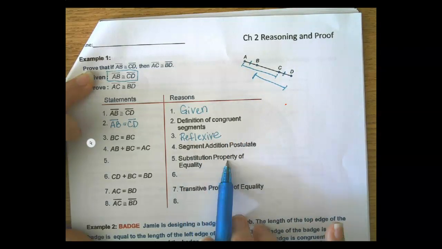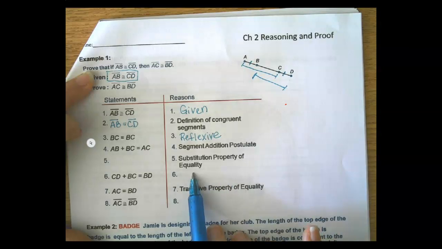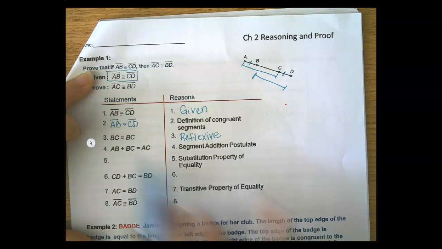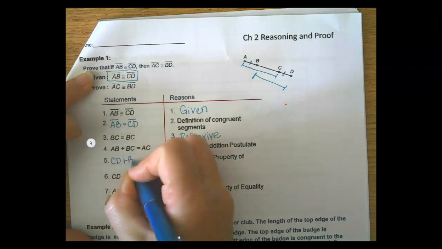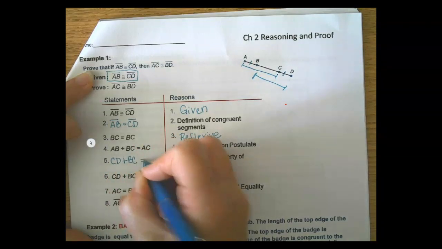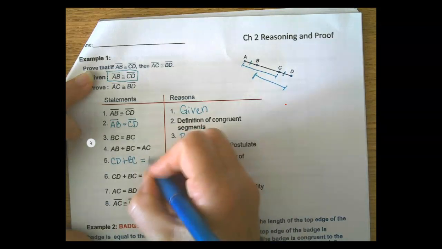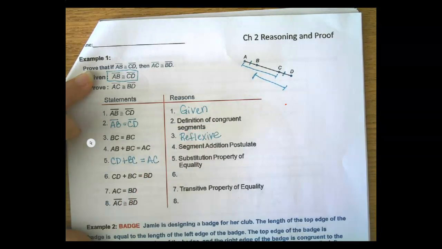So if we substitute, what would that look like? Instead of saying AB, we would substitute this term CD. So CD plus BC is equal to AC. It's kind of a reach.